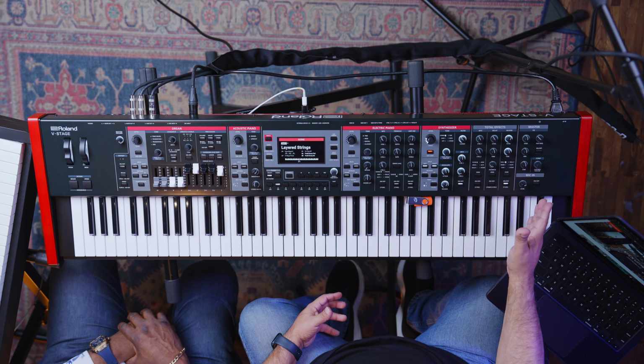Today I wanted to make sure everyone knew that we had an update on the V Stage. Added some more functionality, some more features. Now, the update is called 1.10, and what it adds is vocal effects for the mic section and also a vocoder. So where do I find this?